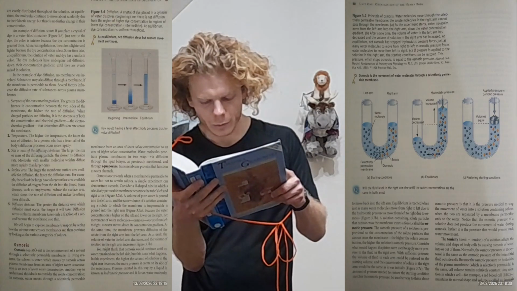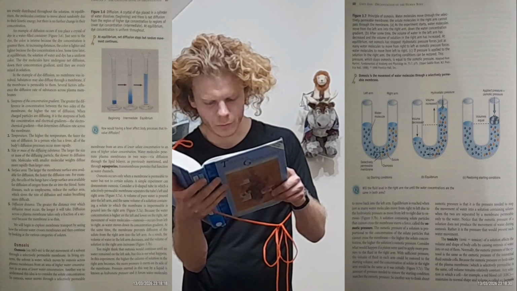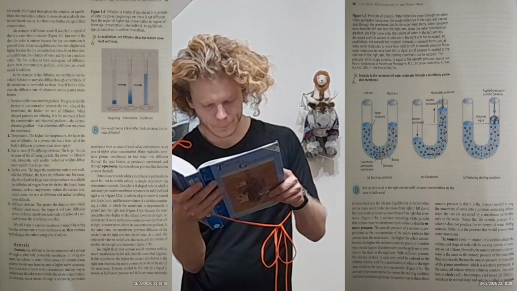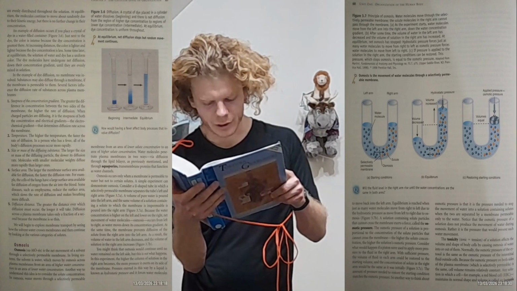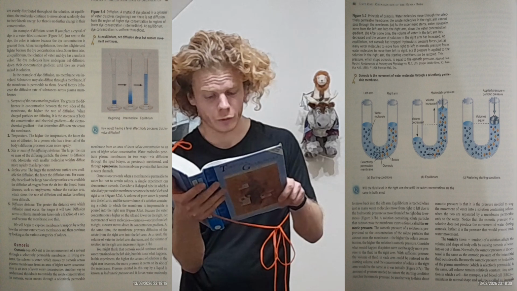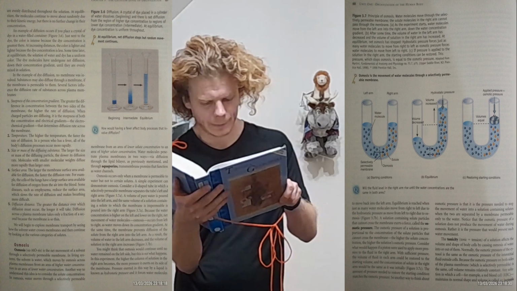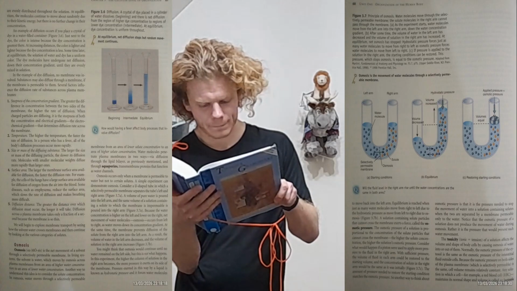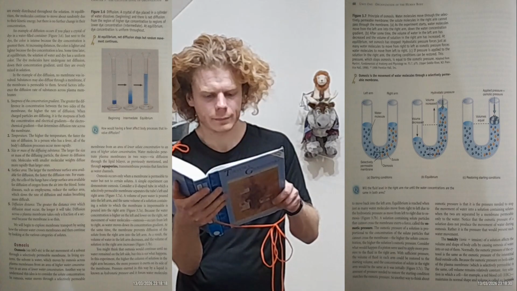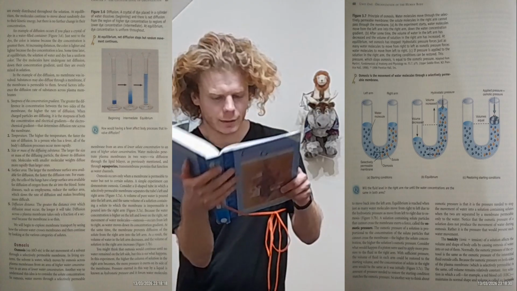Notice that the osmotic pressure of a solution does not produce the movement of water during osmosis. Rather, it is the pressure that would prevent such water movement. Yes, that makes a lot of sense.